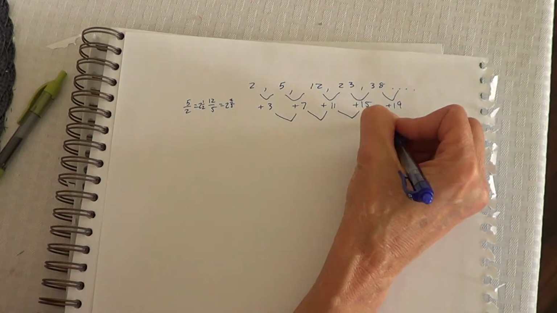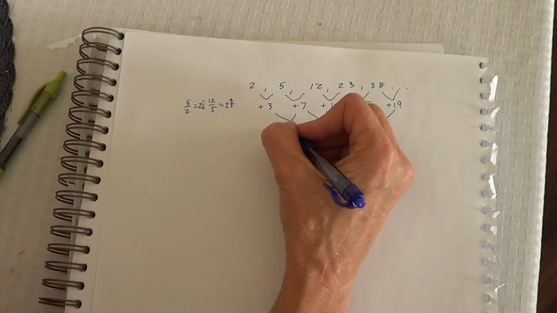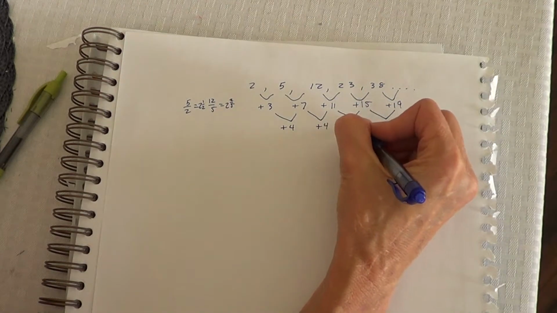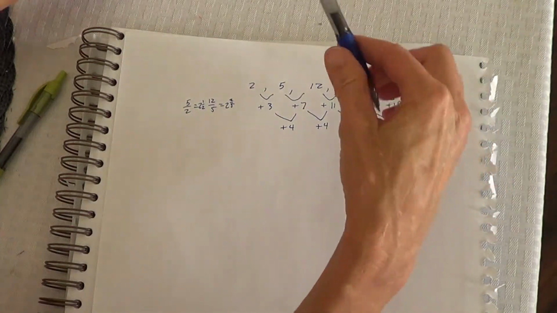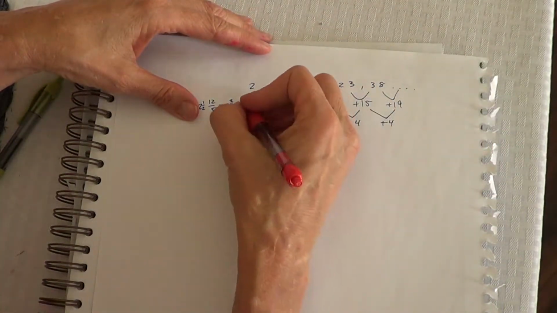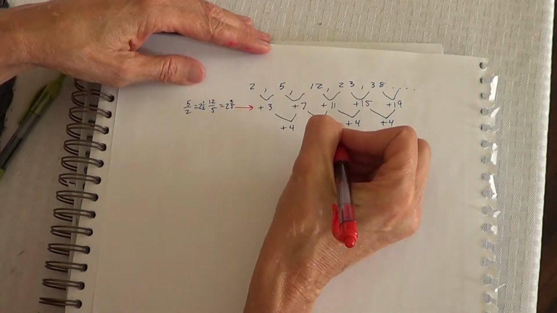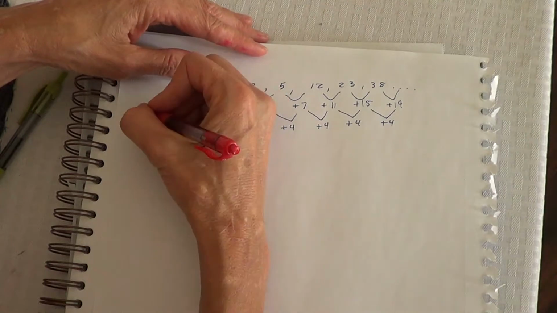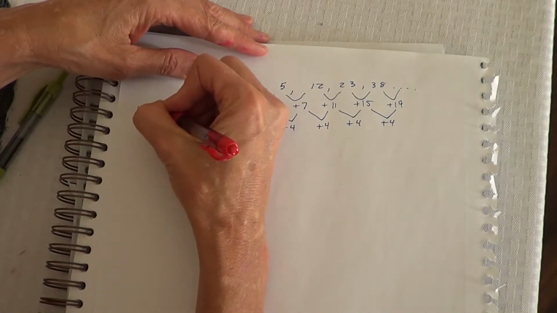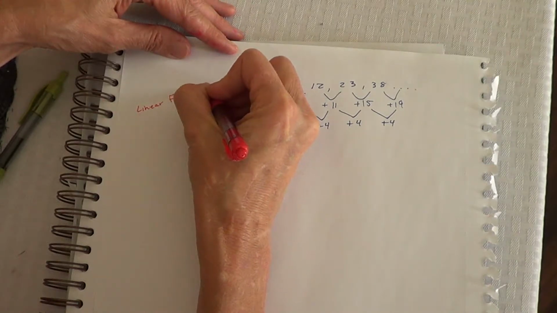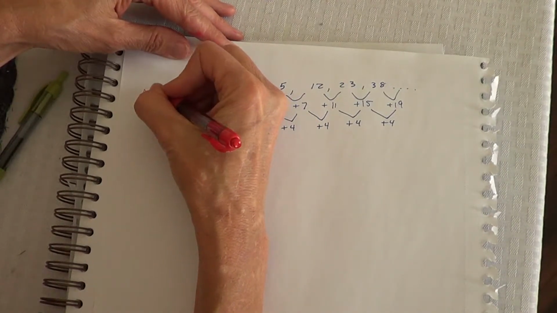What is it that you're adding here? Plus 4, plus 4, plus 4, plus 4. And here comes the power to it all, guys. This was first level, and if it had been a pattern right there, that would have been your linear function, or arithmetic sequence.